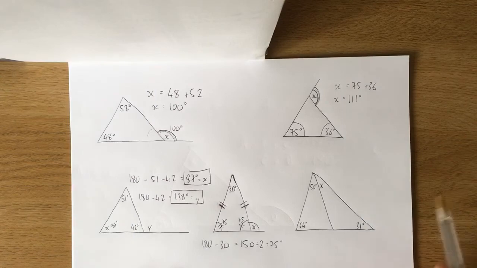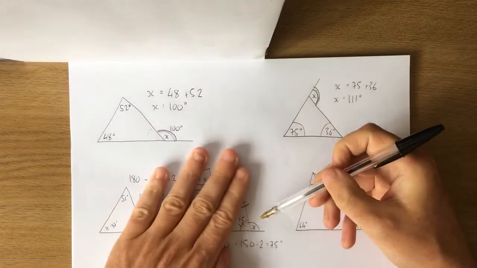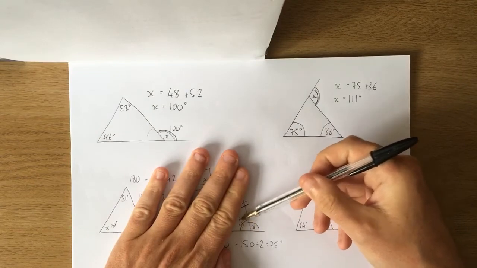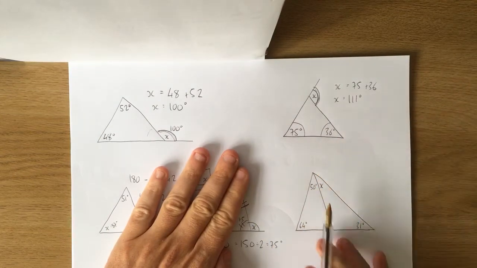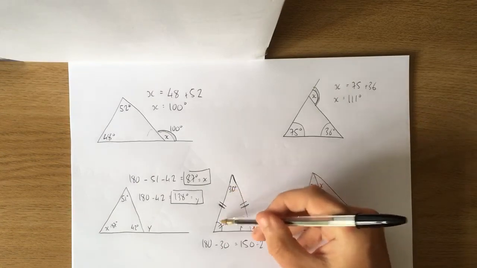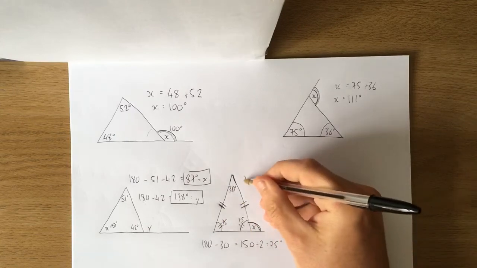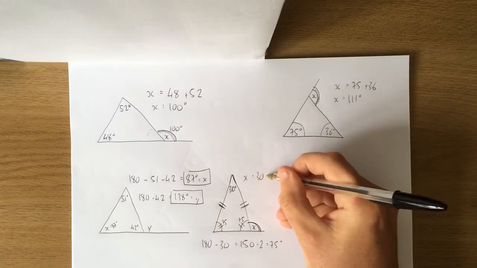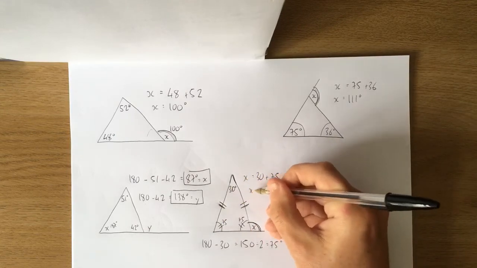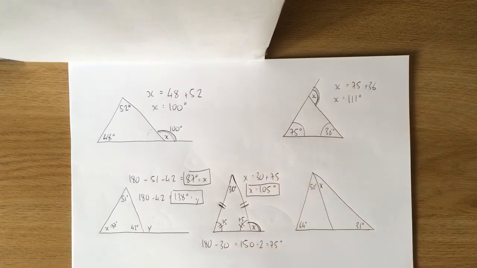All right. Now, it's x that I'm actually asked to solve, so two ways of doing it. I can either deal with the straight angle down here, do 180 take away 75, or I can say this is an exterior angle, add the two opposite interior angles. So if I do it that way, x is equal to 30 plus 75, so x is equal to 105 degrees.